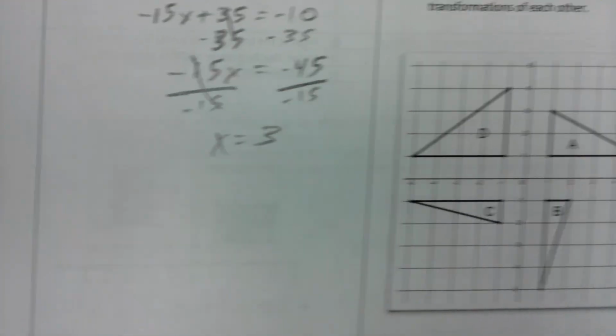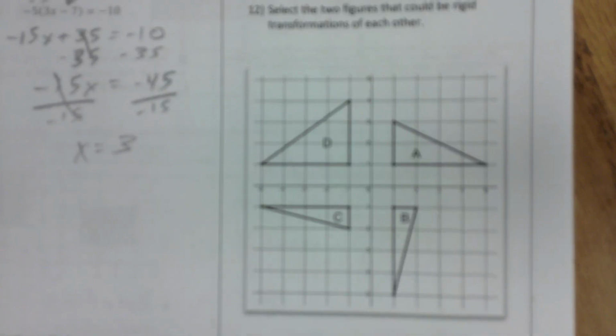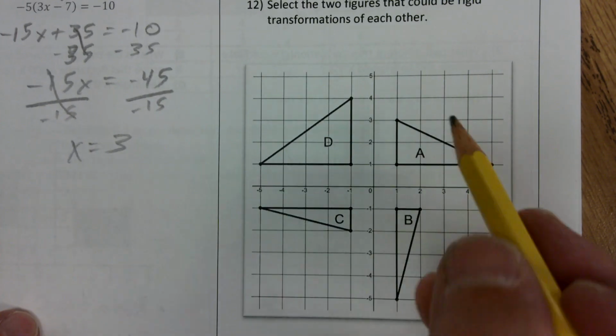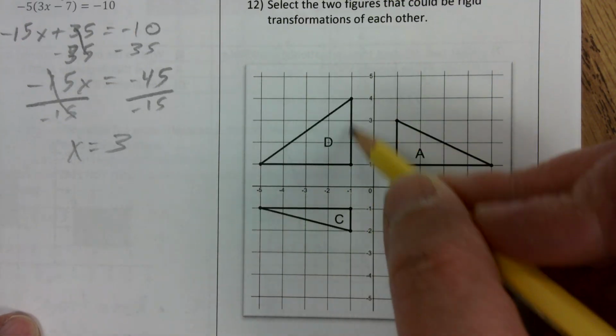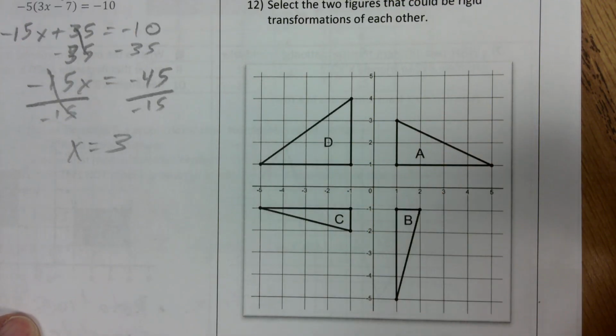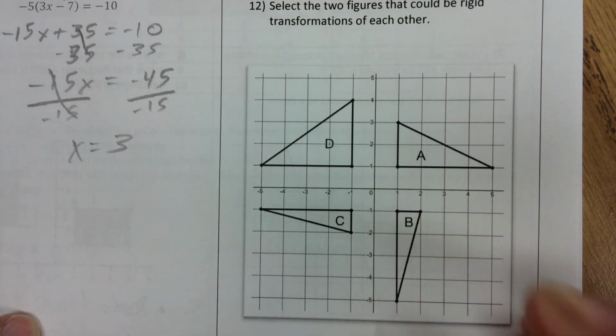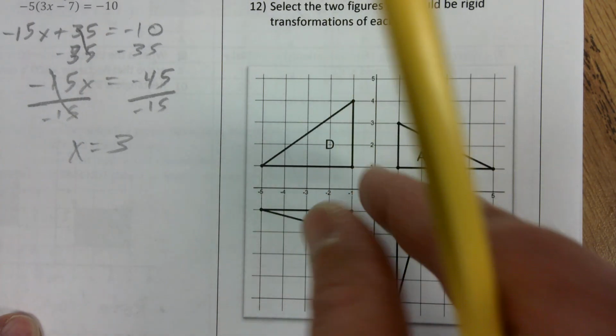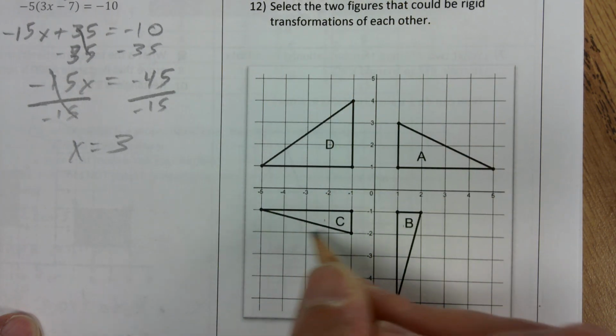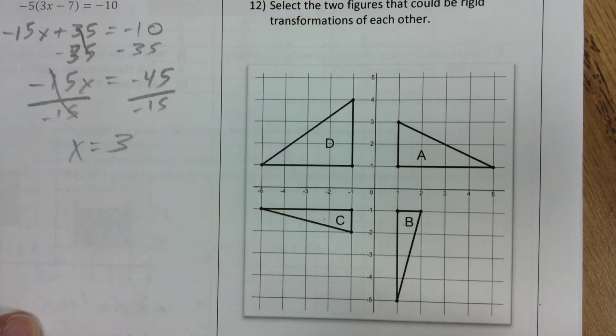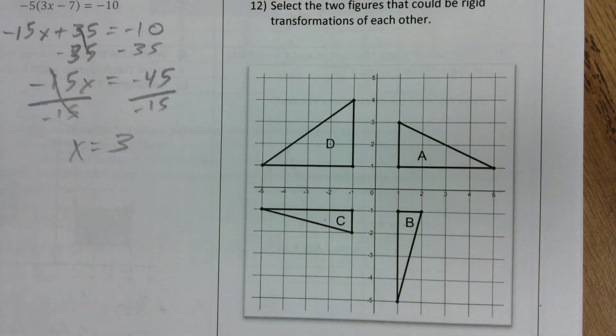Select the two figures that can't be rigid transformations of each other. I can see that these kind of look like reflections of each other, but this one's too tall. So A and D aren't going to work. And B and C are actually kind of skinnier, I guess, or shorter, but they're congruent to each other. So it's just going to be B and C. There you go.